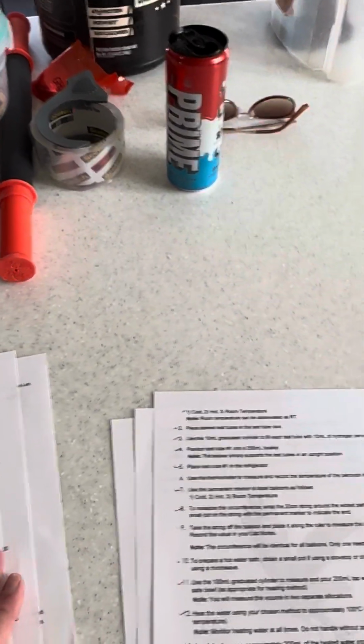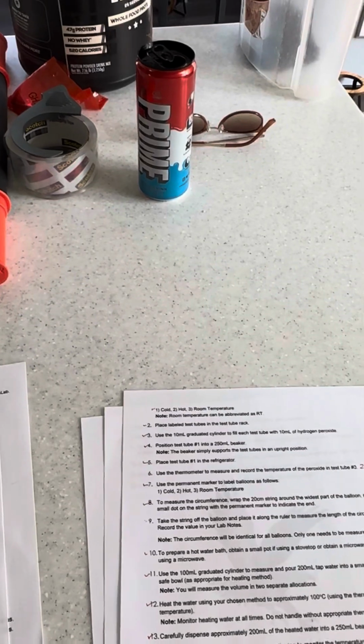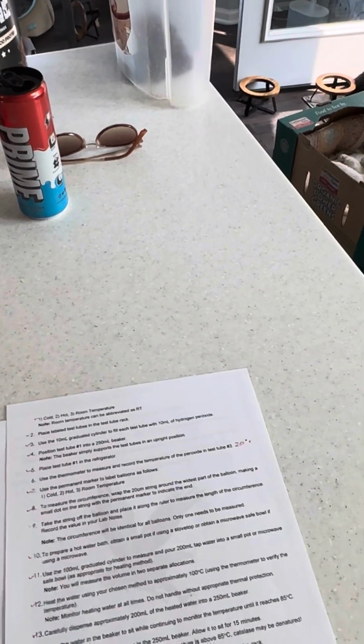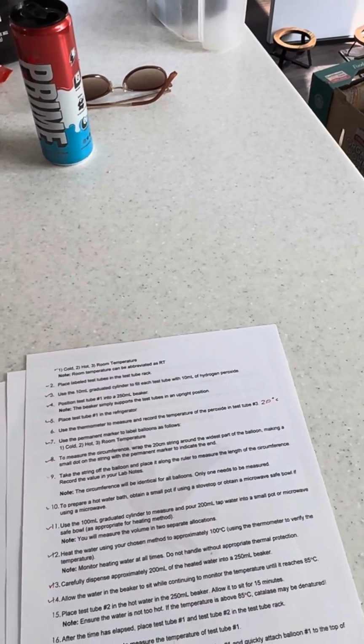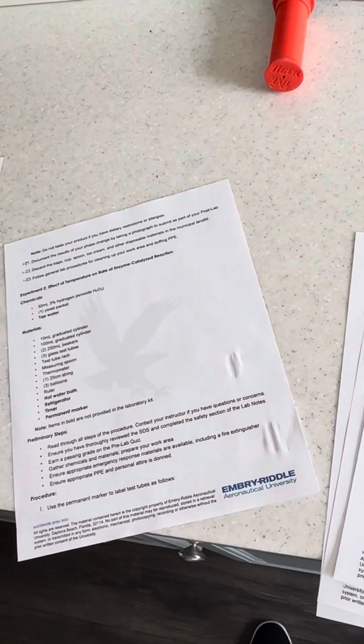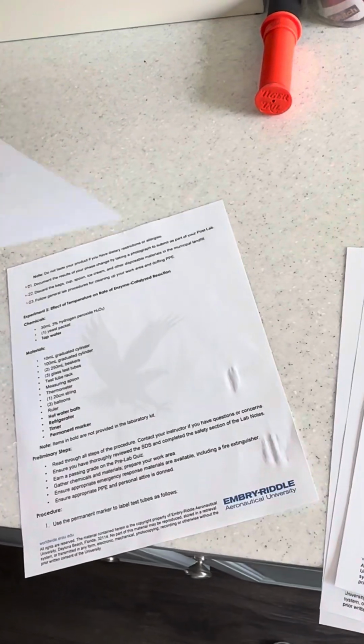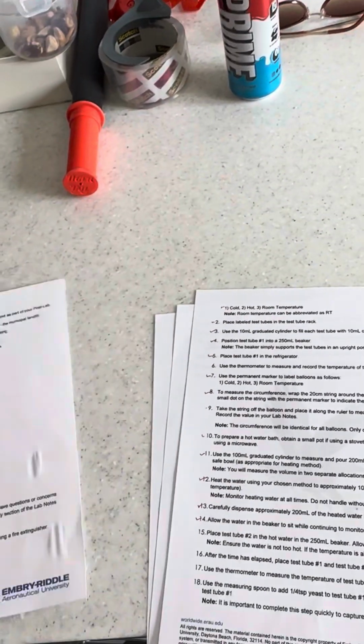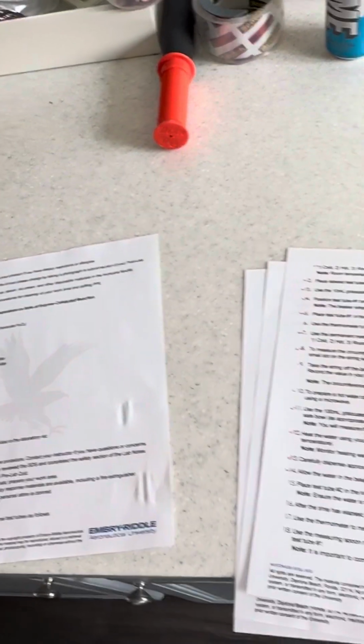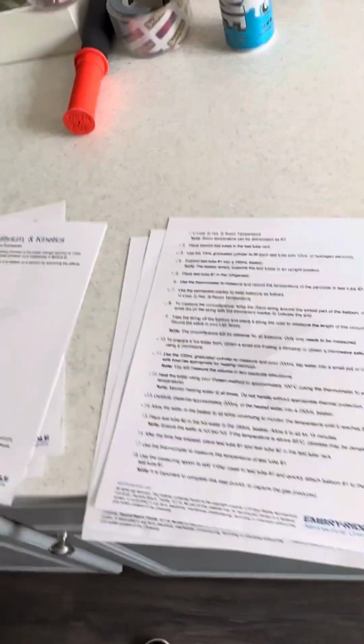So we had 2 experiments this week. The first one was the enthalpy of ice cream, basically creating ice cream. And the second one was the effect of temperature on the rate of the enzyme-catalyzed reaction between hydrogen peroxide and yeast. So we'll start off with the ice cream.